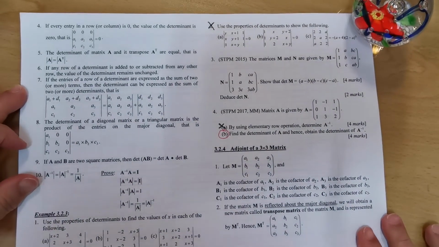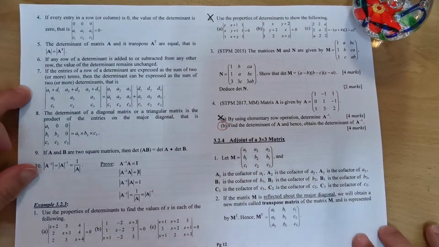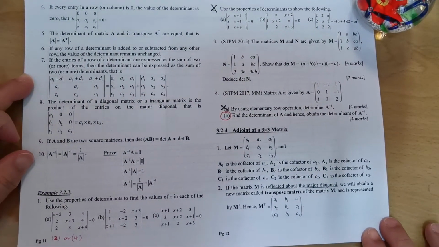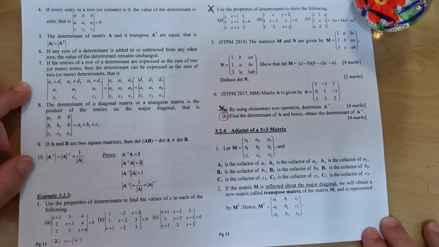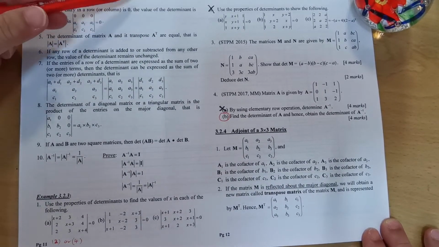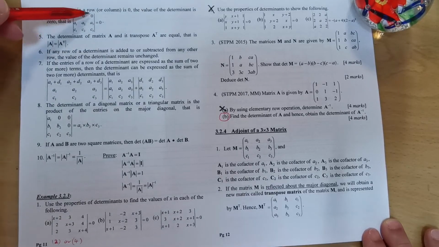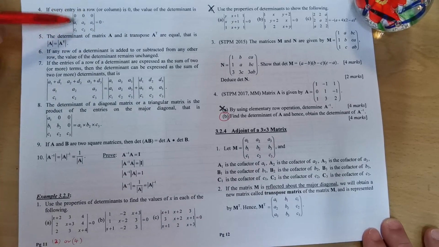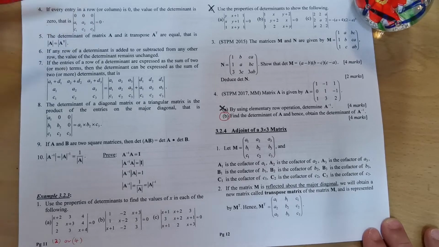Okay, next. Number 4: if every entry in a row is 0, then the value of the determinant is also 0. Or any row or any column. If all the elements are 0, the determinant is 0.